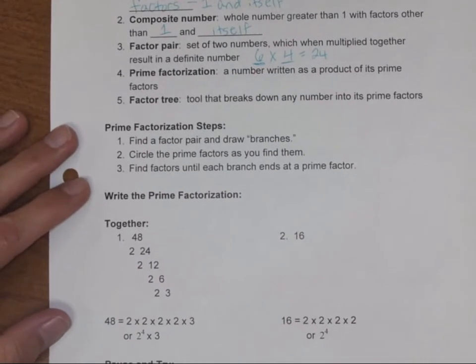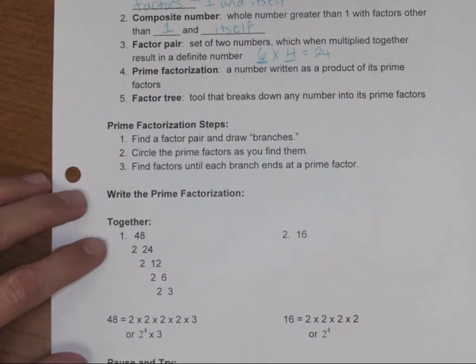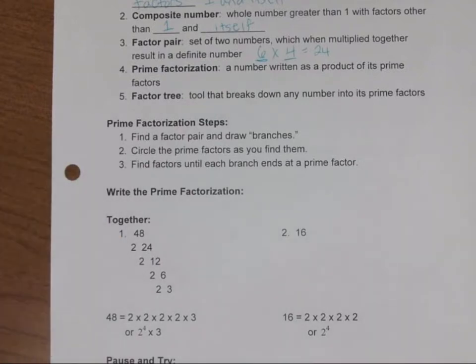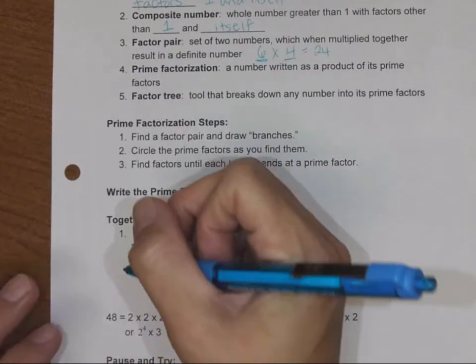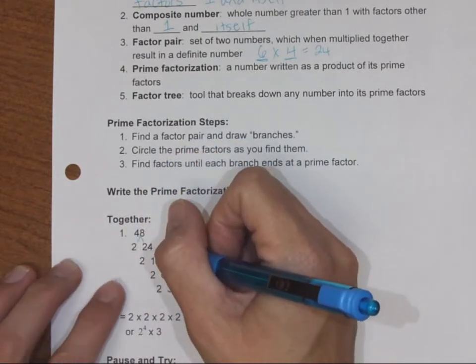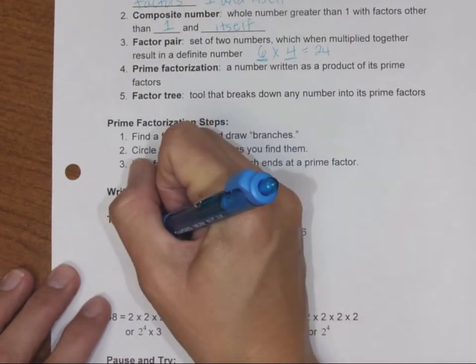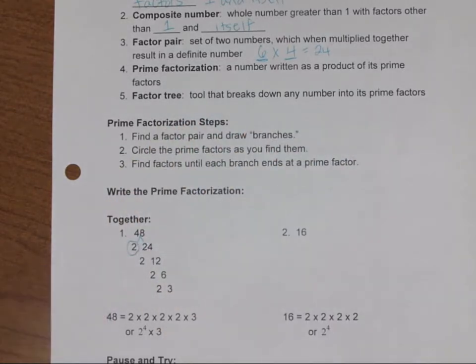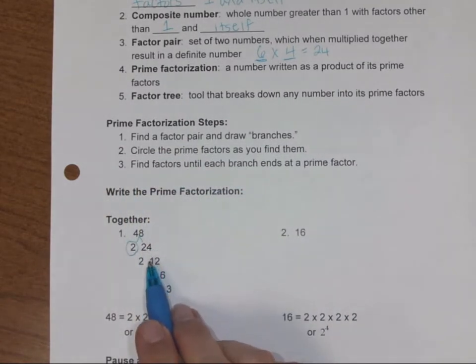So let's go ahead and try one. First of all, together let's do this one. If we start with the number 48, we come up with any factor pair that we know that equals 48. So I chose 2 and 24. 2 is a prime factor, so I circle it. And the reason why it's prime is because its only factors are 1 and itself. 24 can still be factored more, so I keep going with 24.